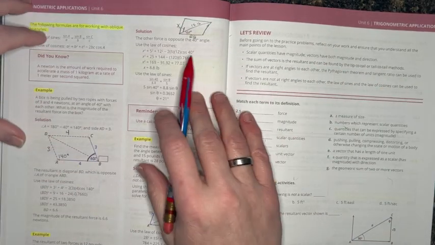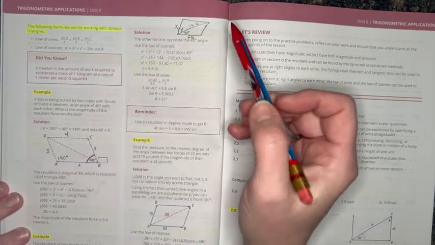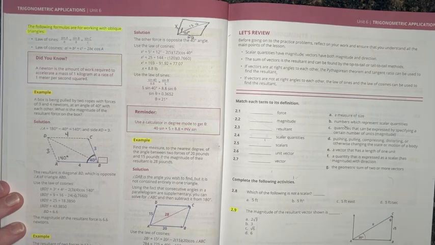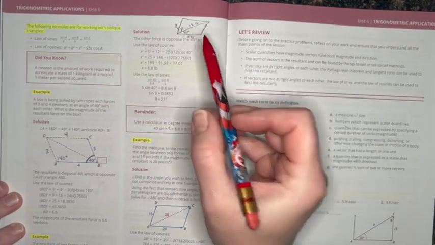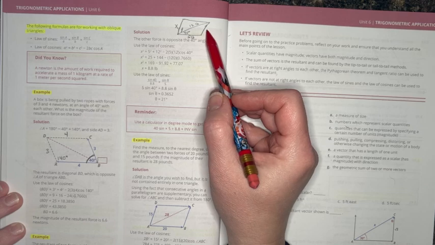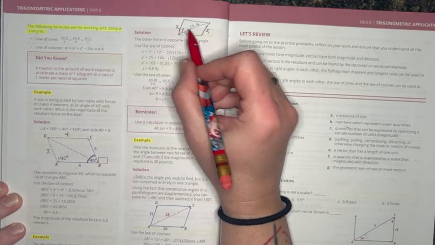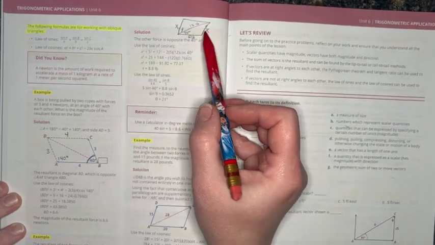All right. Now, to find the opposite force, we have to use the law of cosines because we know this side and its included angle. So what we'll be solving for is this, which I marked X here, but this is also X, right? If this is X, then this is X. They're both the same. So that's what we're solving for.